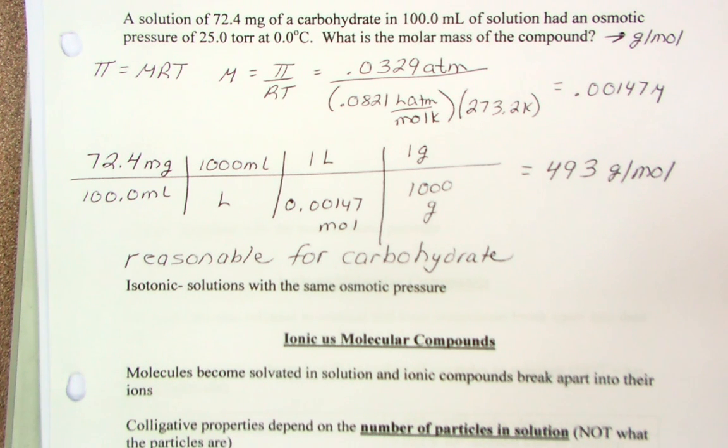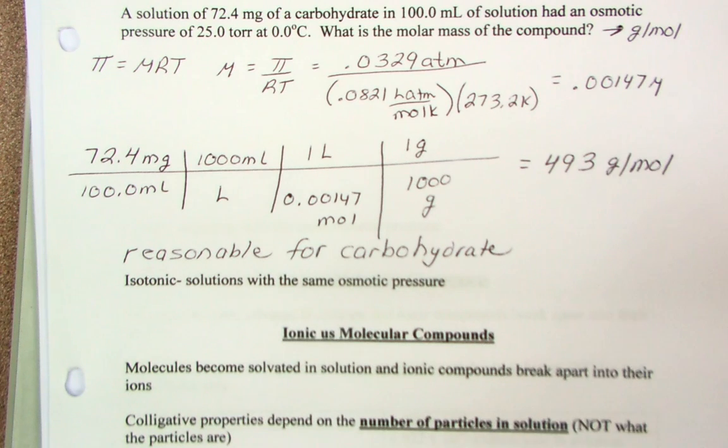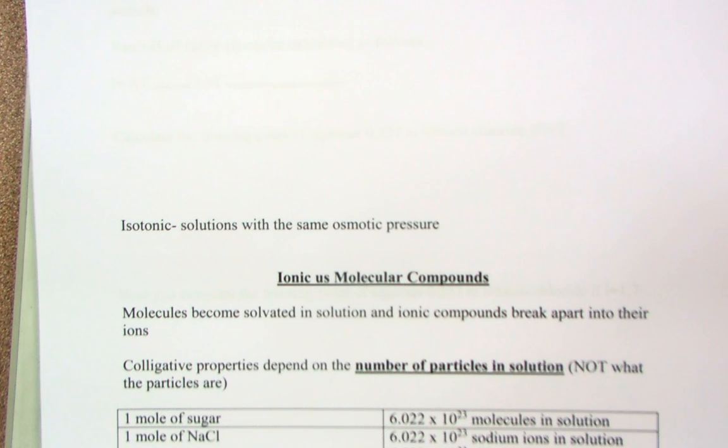If you came up with an answer here like 0.02 grams per mole, would that tell you something's wrong? Because hydrogen is 2, and a carbohydrate's a lot bigger molecule than hydrogen. Now, when I worked this out, I kind of did it all in one fence post. Many of you might have taken this molarity and just multiplied by the 100 milliliters to get moles and then divided by the mass. And it's the same math, just done in kind of a different order. Okay, any questions on that one?